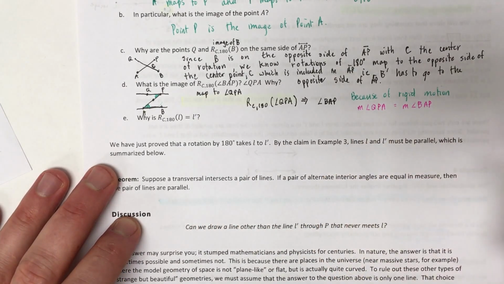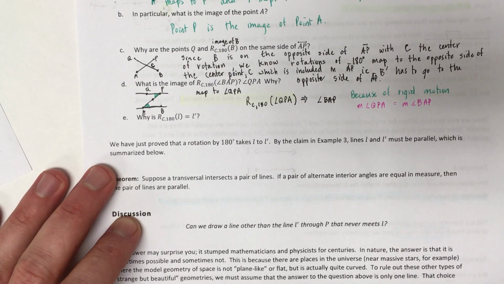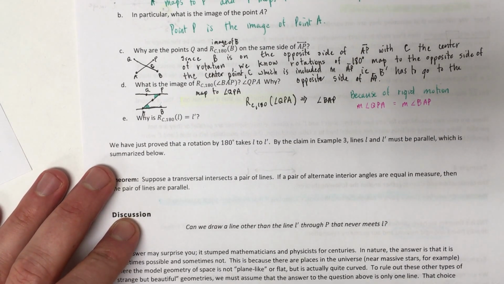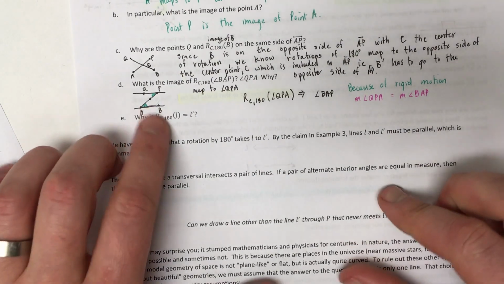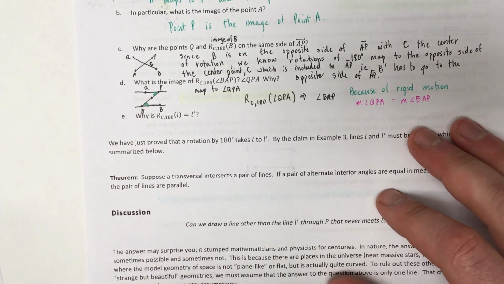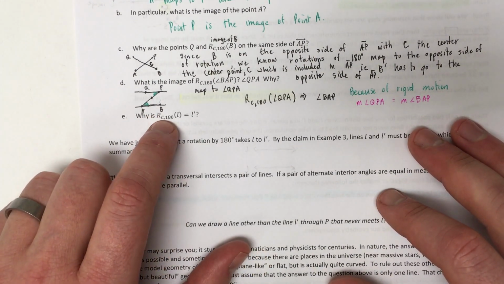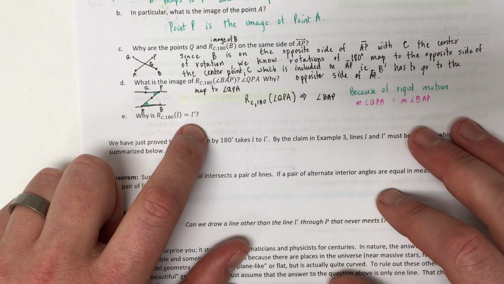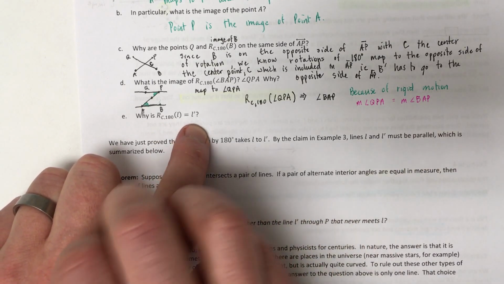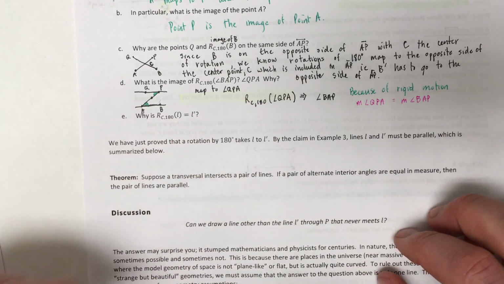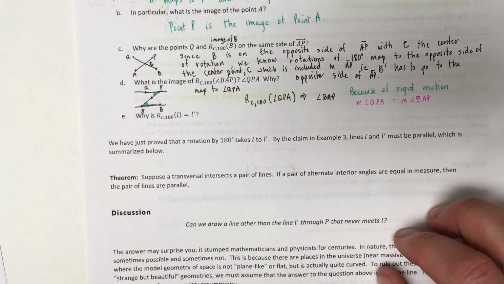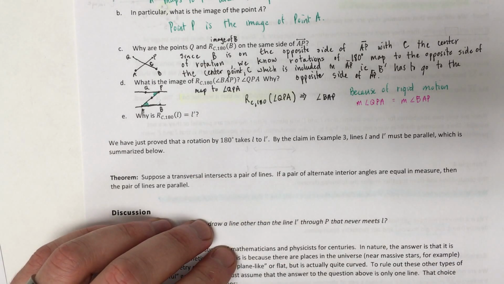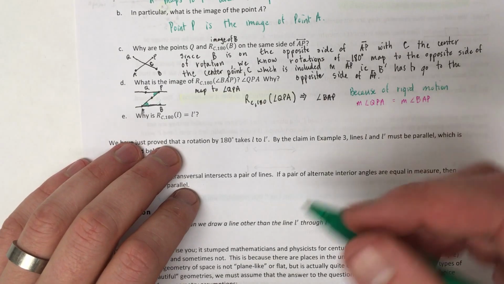Okay, and if I have alternate interior angles equal, I know that my lines are going to be parallel from the earlier proof. So why is rotation with center C of 180 degrees of L equal to L prime? Essentially it's because AB would map to QP, and QP is L prime.